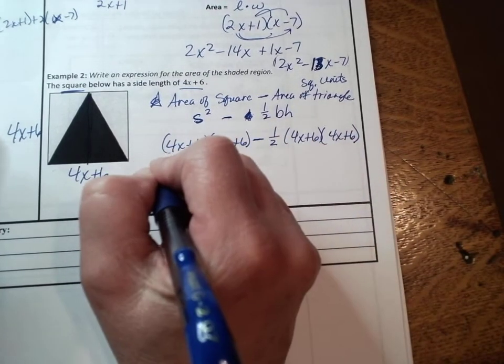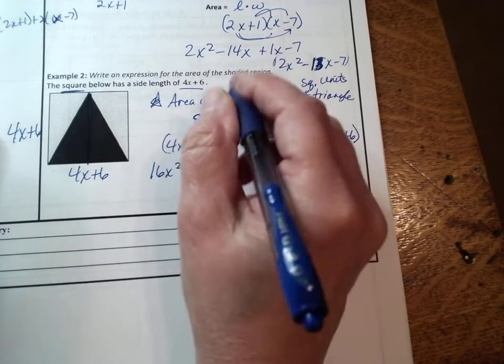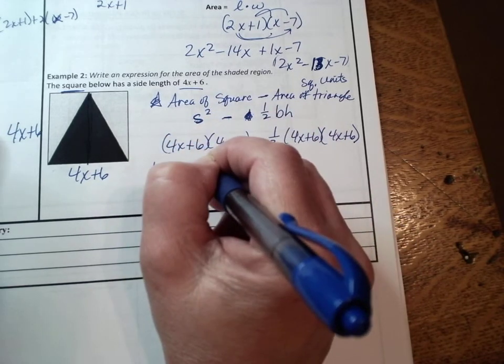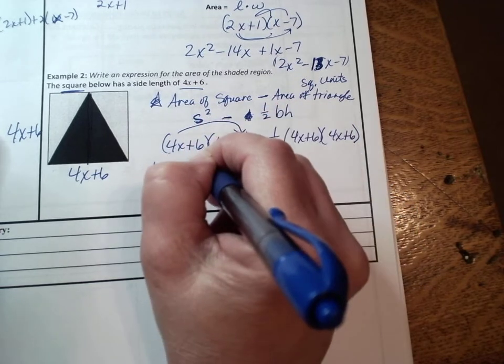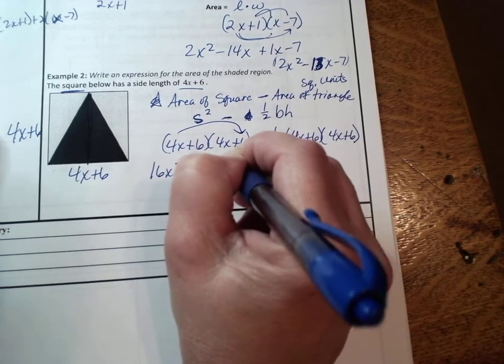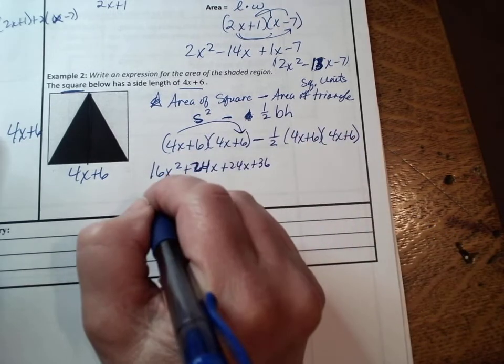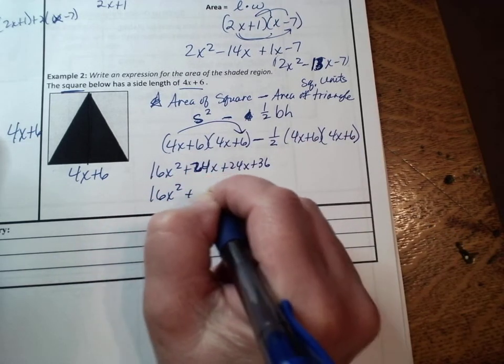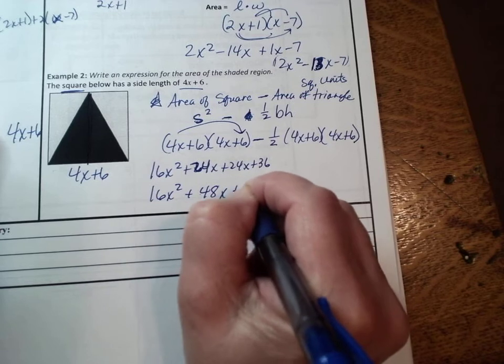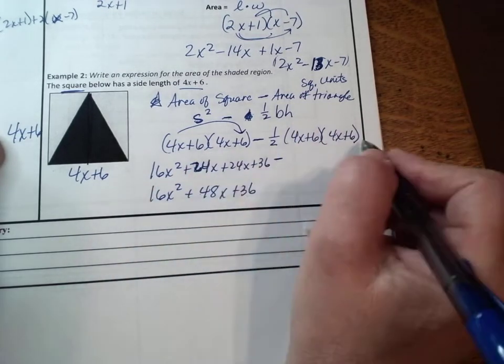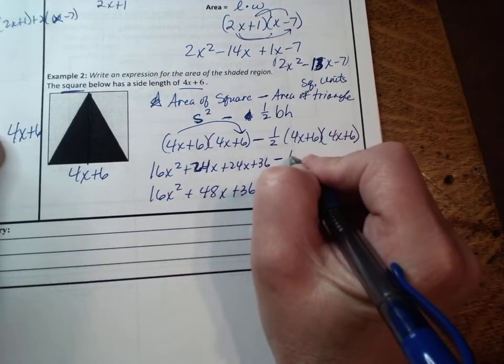All right, so figure this out first. 16x squared plus 24x, plus 24x plus 36. So you have 16x squared plus 48x plus 36 minus, now notice this is the exact same thing. So minus half.